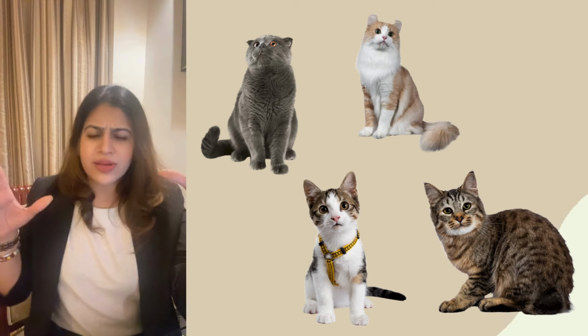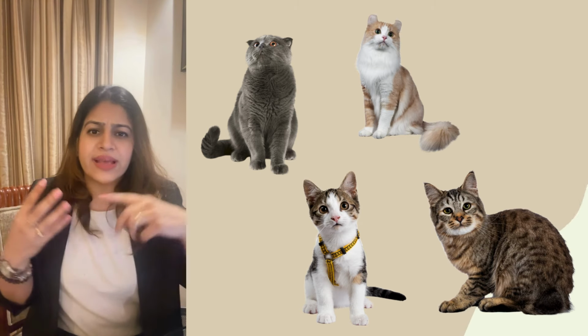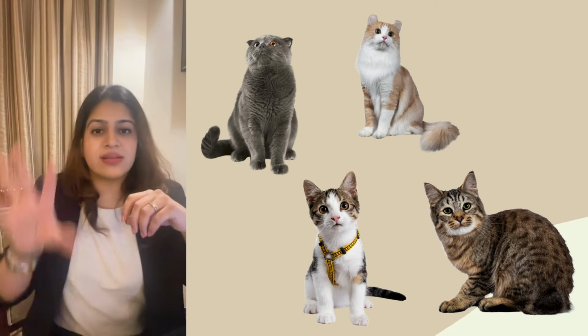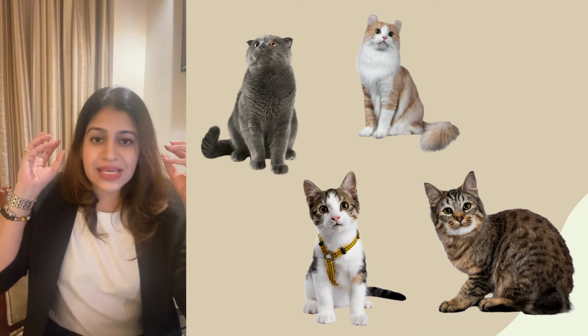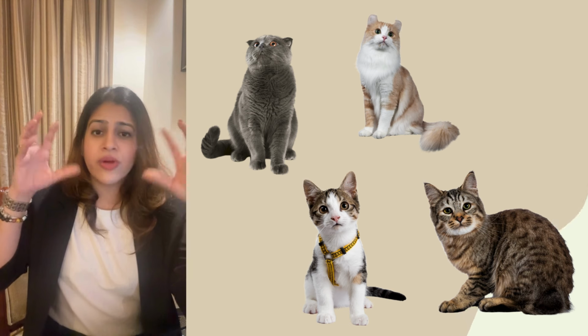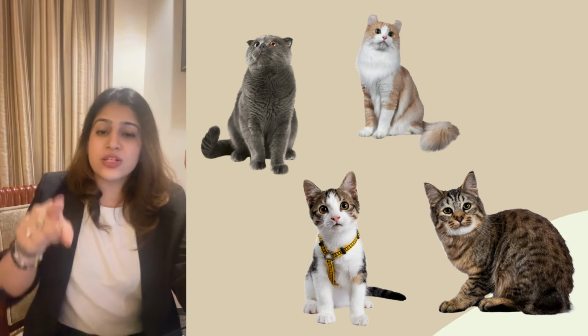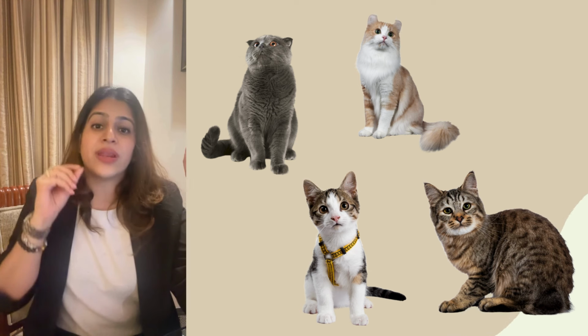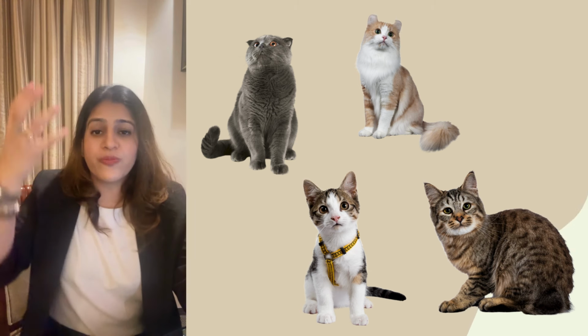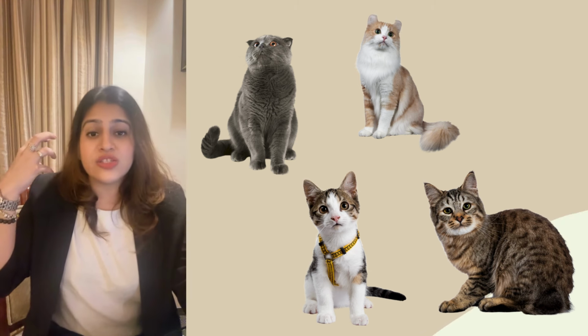Whatever he sees, black cat, brown cat, white cat, big cat, small cat, he knows that this is a cat. The moment he sees it, he puts it in his schema, the category of cat, and says, look, there is the cat. Whenever he sees that animal, he fits it into that category that already exists.